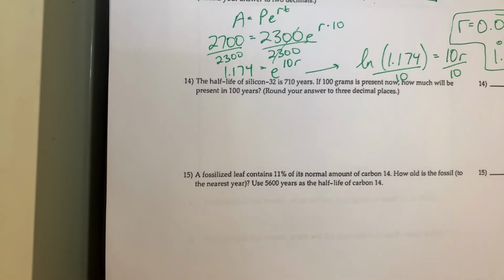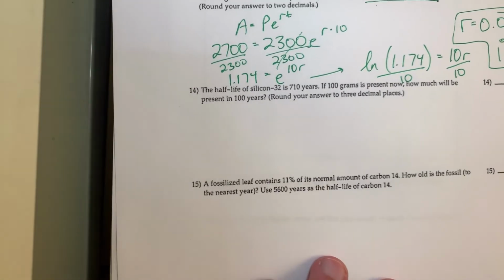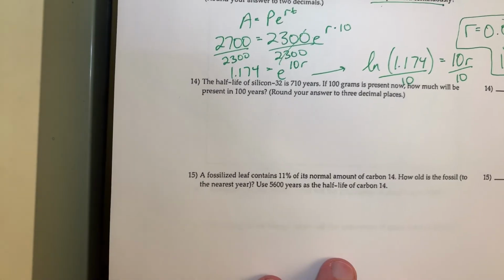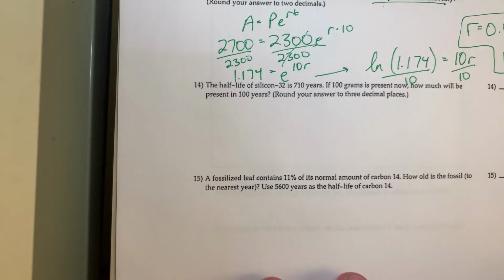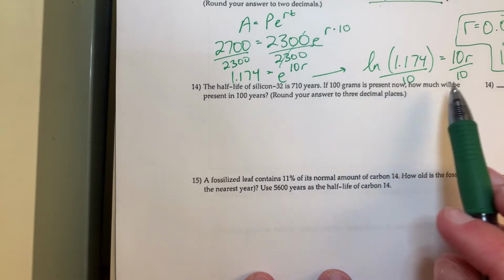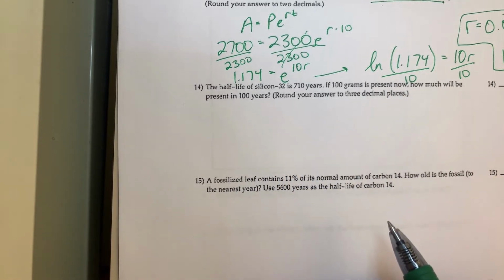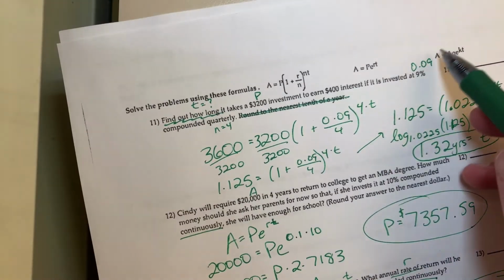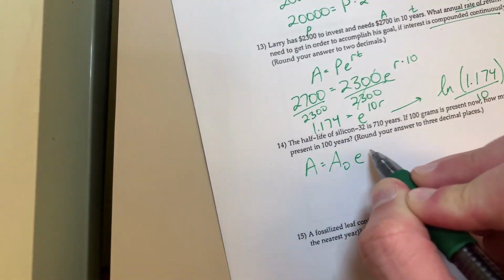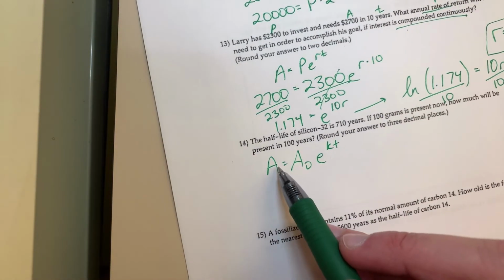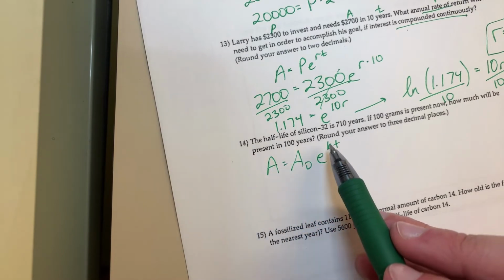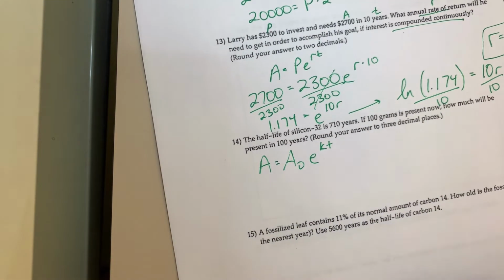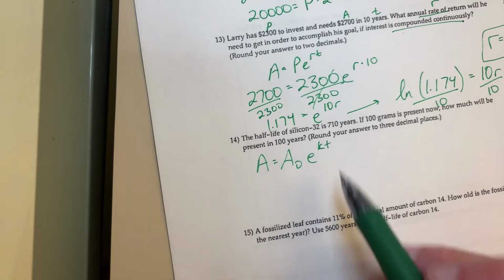Okay, 14. The half-life of silicon 32 is 710 years. You guys remember half-life. Half-life is how long it takes for half of that element to decay. If 100 grams is present now, how much will be present in 100 years from now? Again, very similar to PERT here. We have our exponential growth decay equation dealing with our final amount, our initial amount, my decay rate, and my time. Again, this decay rate's always going to be negative.